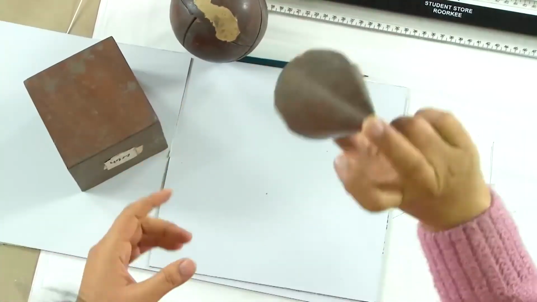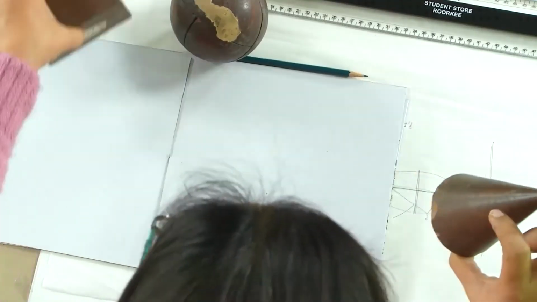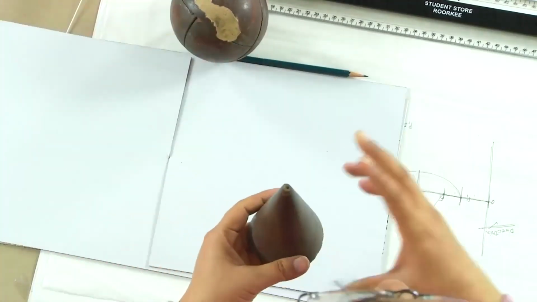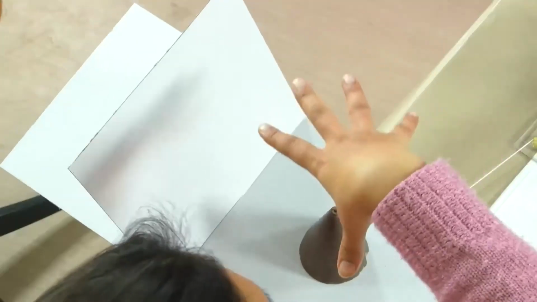Suppose we have a cone. Now, what would the cone look like? It depends upon from where we are viewing it. For example, if the cone is placed in the horizontal plane like this, then what will you see? You will see a circle from the top.